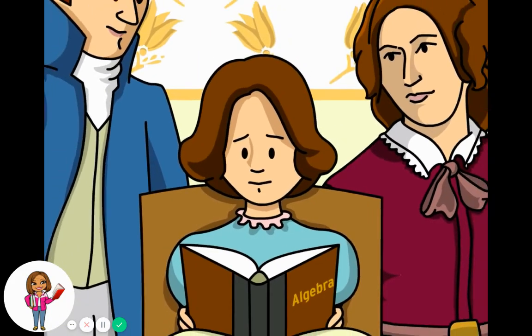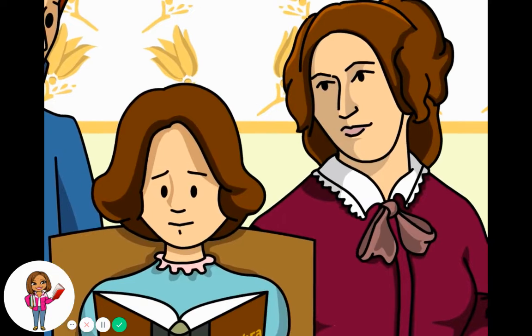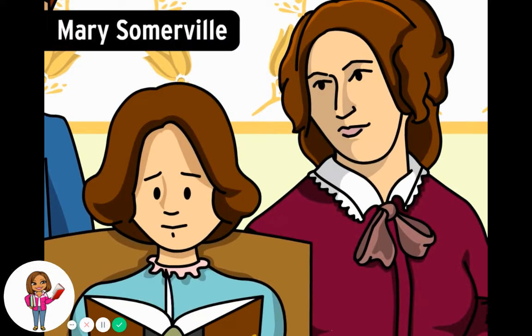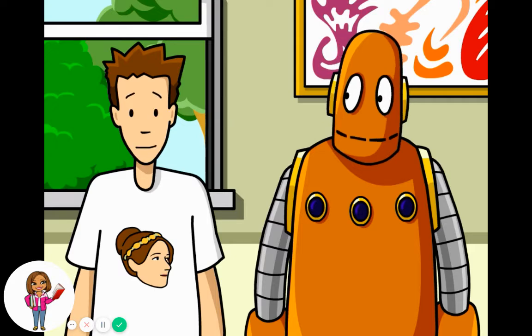Well, it helped that she could enjoy homeschool tutoring from some well-known scientists and mathematicians. One of these was Scottish researcher and writer Mary Somerville, who became both a mentor and friend to Lovelace. Somerville encouraged Ada to follow her mathematical and scientific studies and introduced her to various scholars of the day. One of Somerville's friends was mathematician and inventor Charles Babbage.